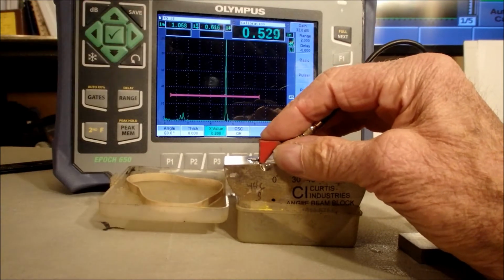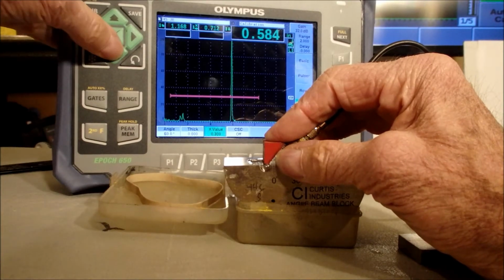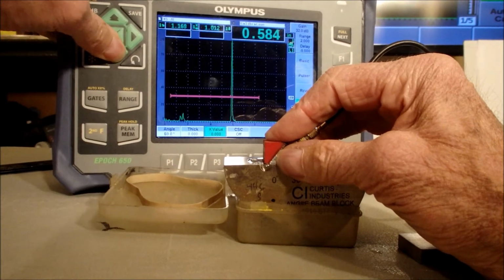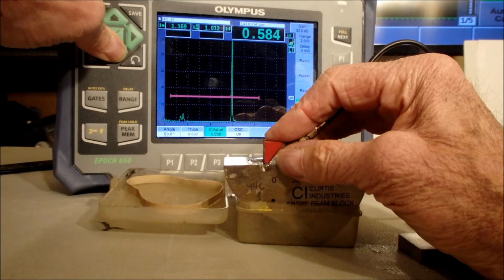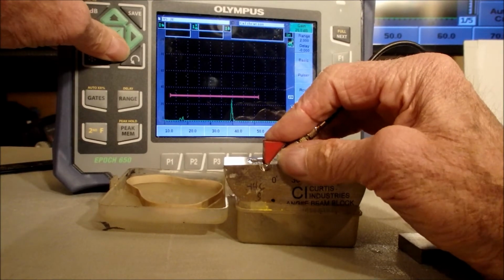There's our 1-inch radius. That's super loud. That's even louder than a notch. That's the loudest thing there is. Shooting a radius is about the loudest thing there is. Come on. There we go.